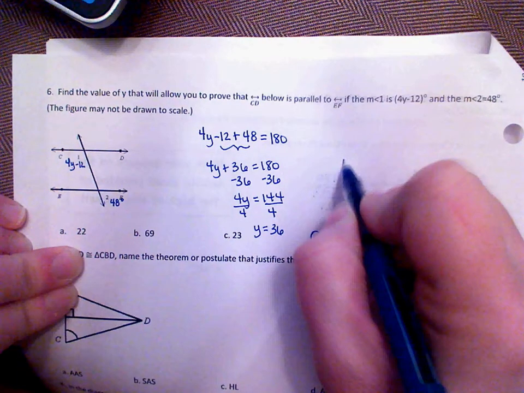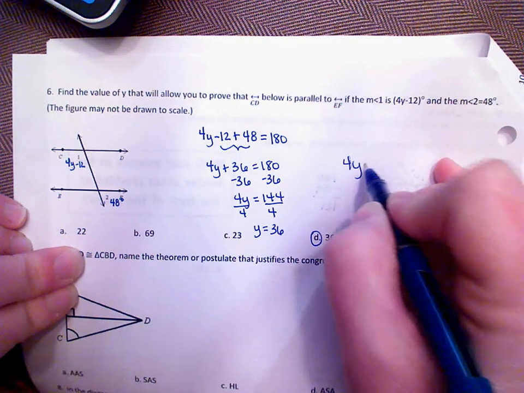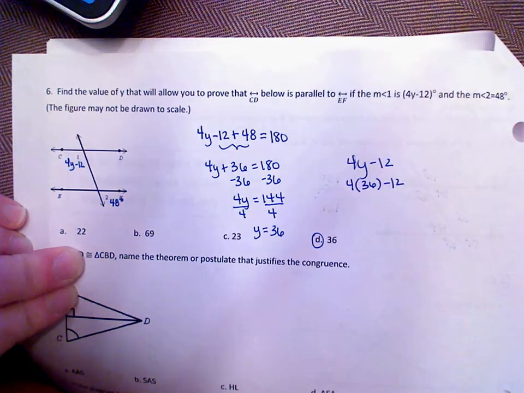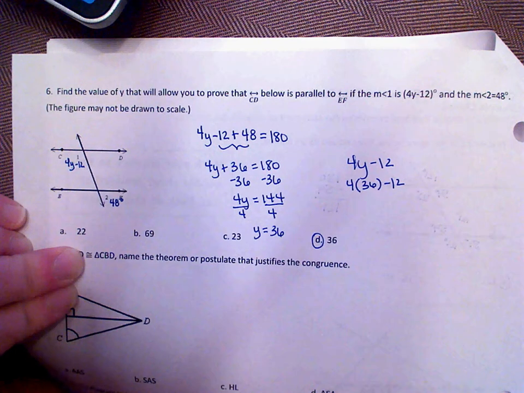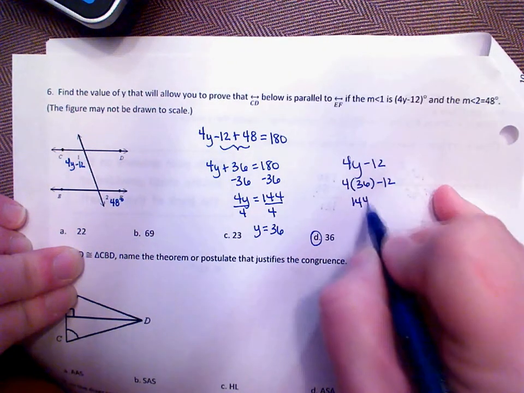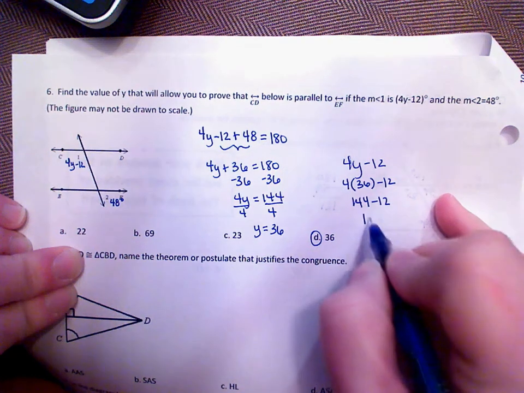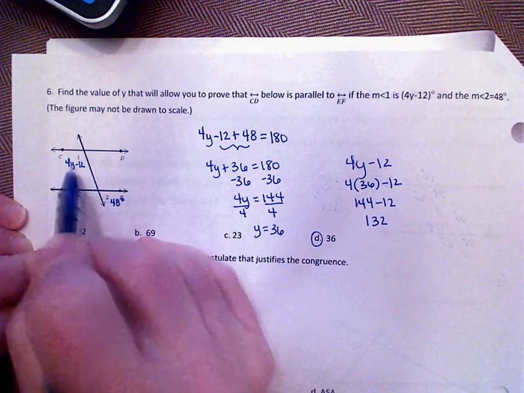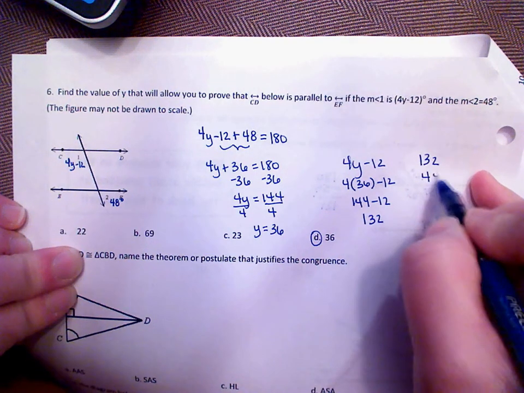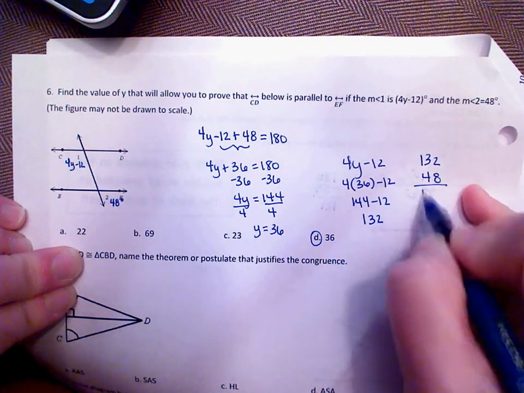So you can put 4y minus 12, substituting in the 36 for the y. We have 4 times 36 is 144. Subtracting the 12, we get 132. So now you can check, is that 132 plus the 48 going to get me 180 degrees, which it does.